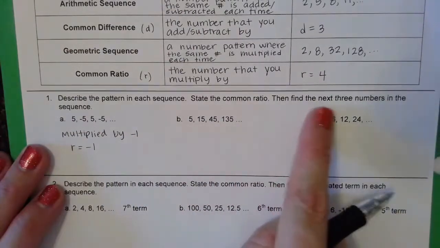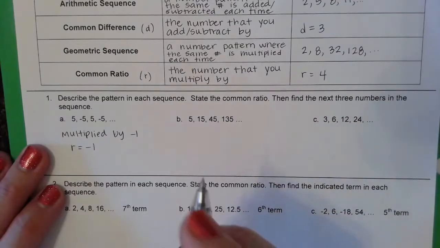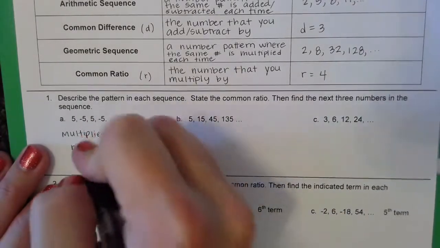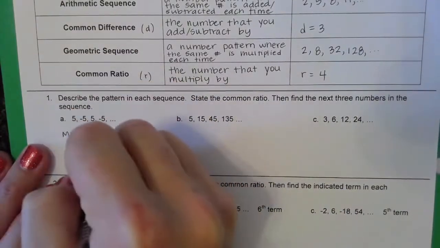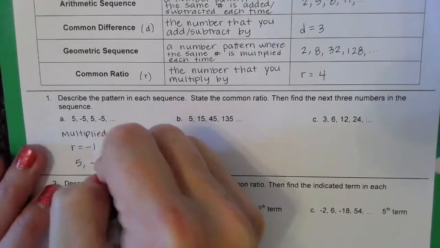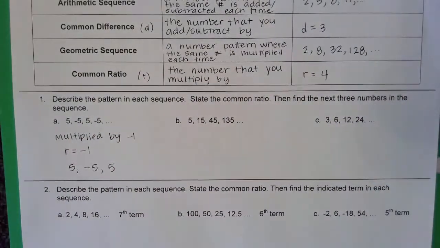It also asks us to find the next 3 numbers in the sequence. So to find the next 3 numbers, I would just keep the pattern going. It would switch back to positive 5, then back to negative 5, then back to positive 5. And so we'll do the same thing for the next 2 problems in this section.